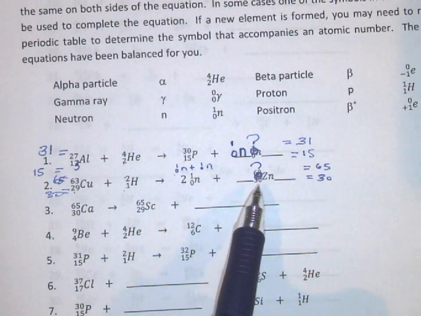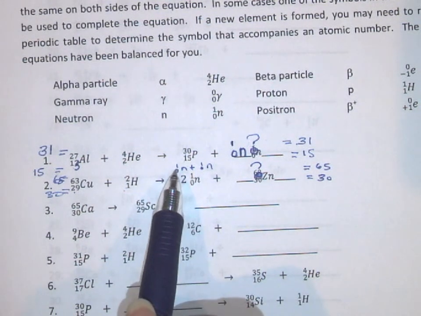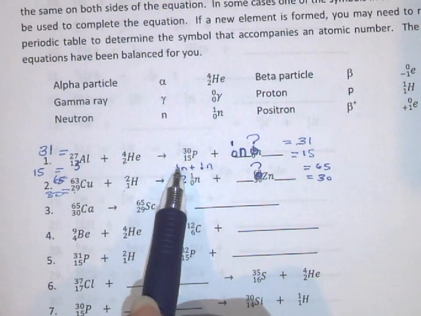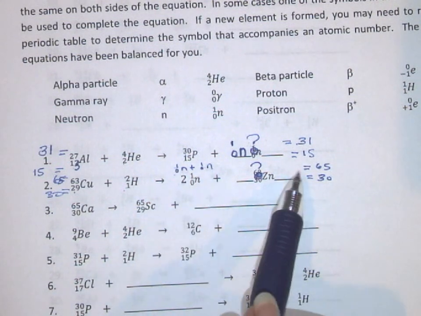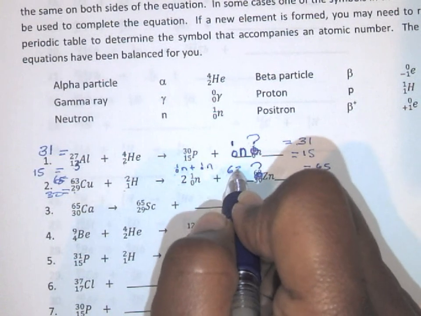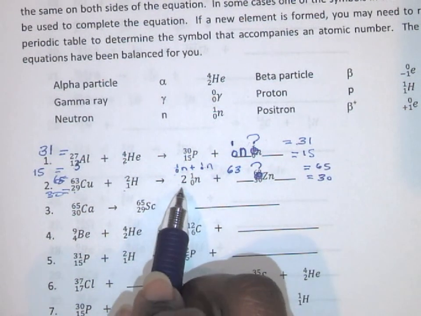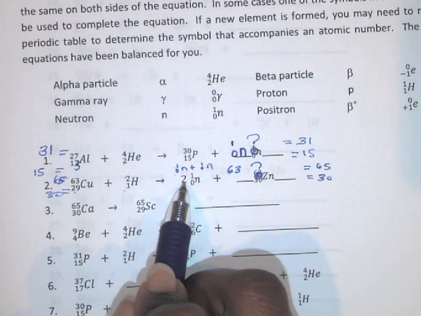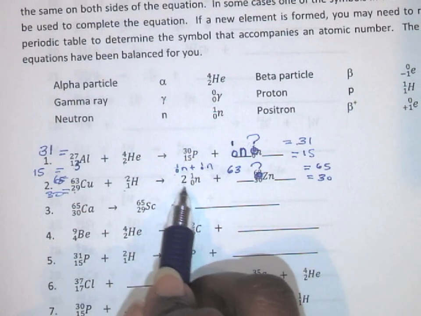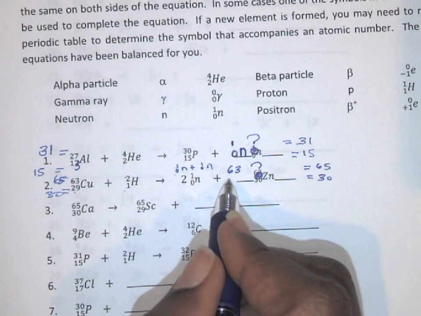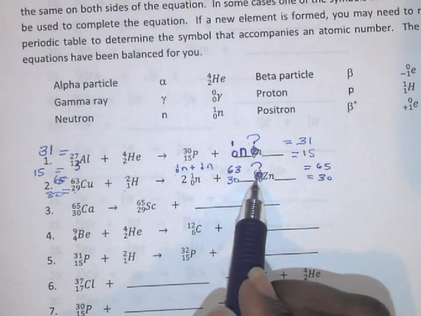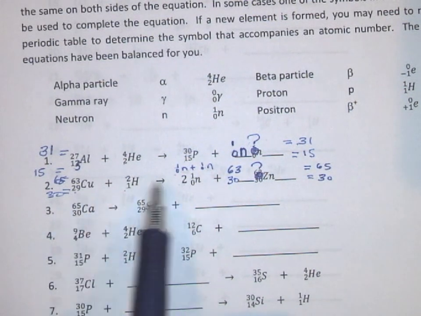Okay, starting with the top. So the mass number, I already have a 2 here, all right? So 2 times 1, or 1 plus 1. I have a 2, so I'm asking myself, 2 plus what will give me 65? And the answer to that is 63. Now on the bottom here, I have 2 times 0. Now 2 times 0 is just 0, or 0 plus 0 is 0. So I'm asking myself, 0 plus what is 30? And if I put that down, that's just 30, okay? So now I've got my numbers.